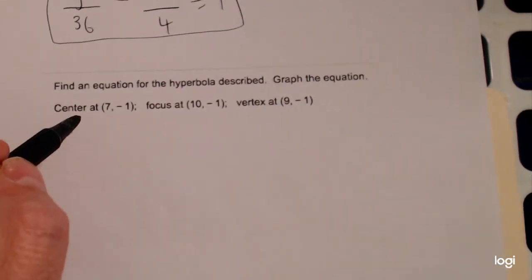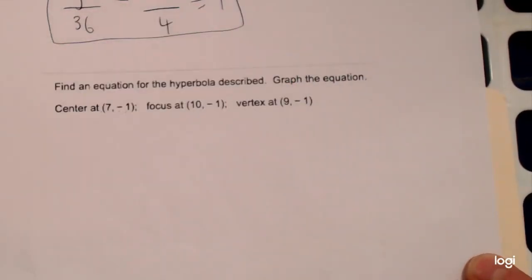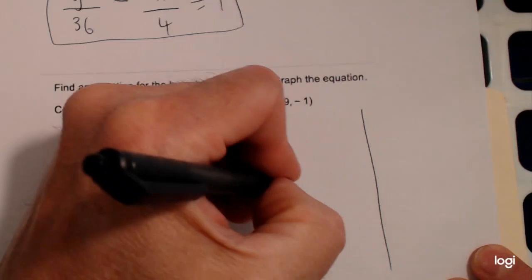All right, next. Center is (7, -1). Focus is (10, -1). Vertex is (9, -1). And we've got to find the equation. So the easiest thing is to graph it.